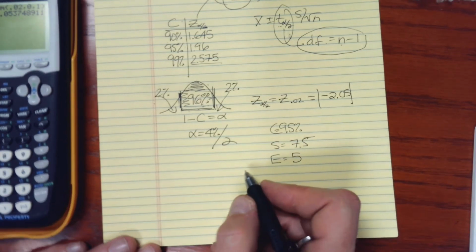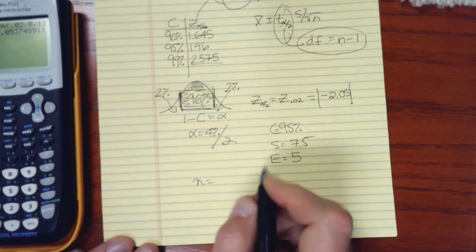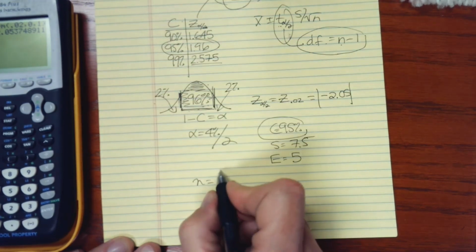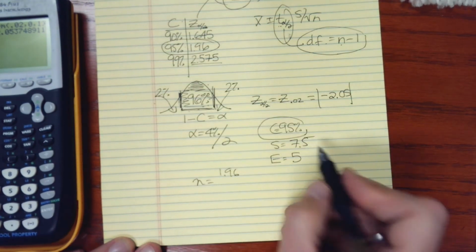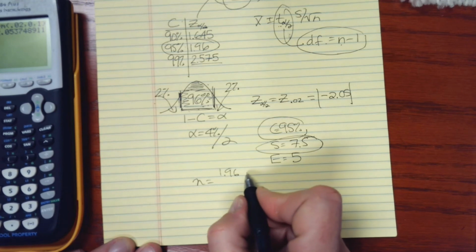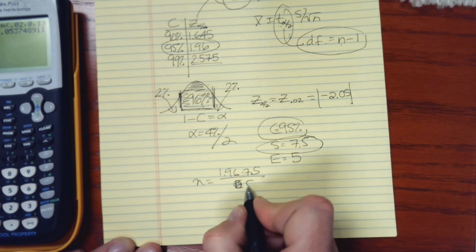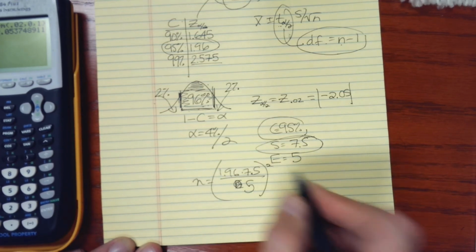So I can do the calculation by saying n equals, so since my confidence level is 95%, I'm going to use 1.96, and the estimate that I have for the standard deviation is 7.5, and my margin of error is 5, and I want to square this.